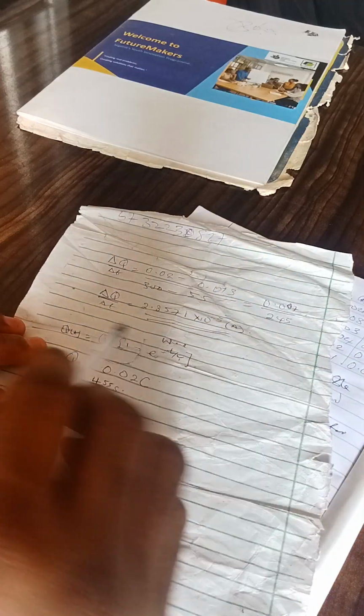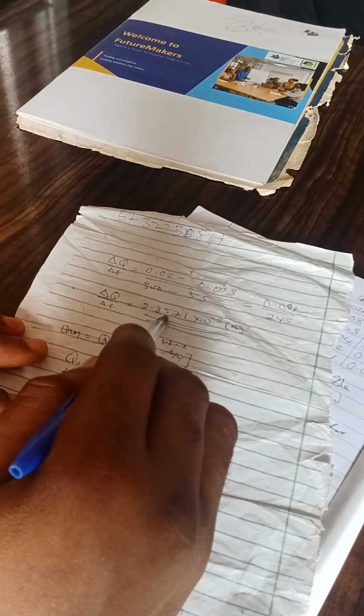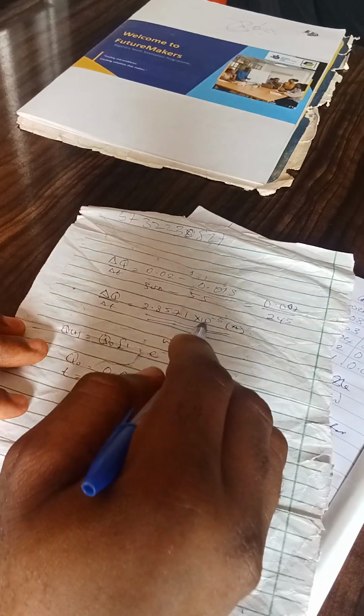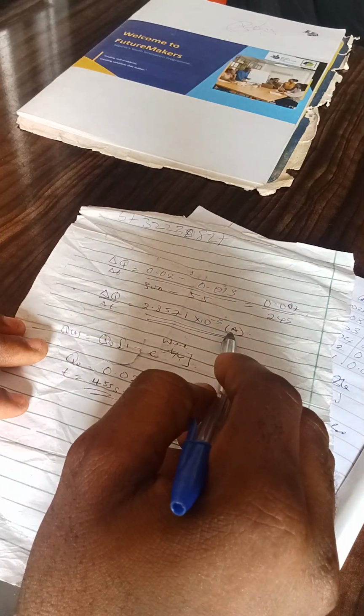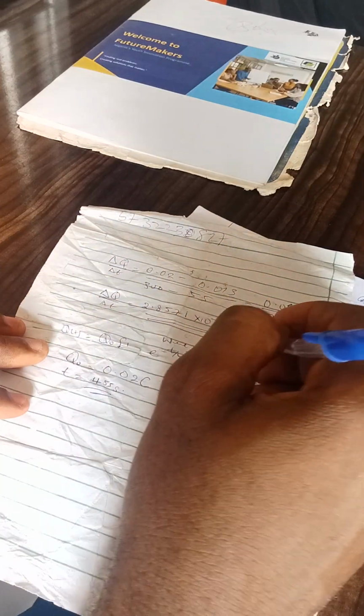So if you do this division, you will have 2.8571 times 10 raised to the power minus 5 ampere. And that is the slope.